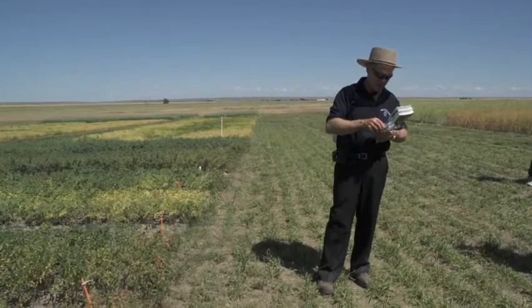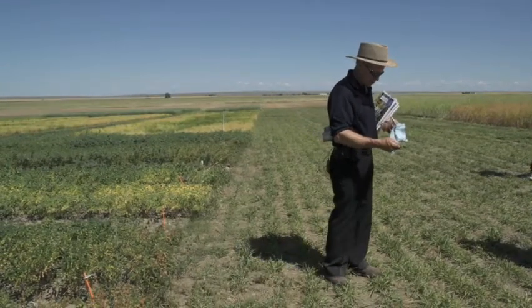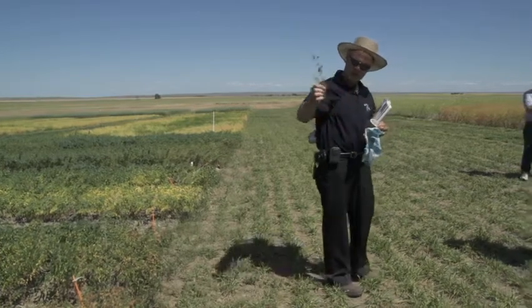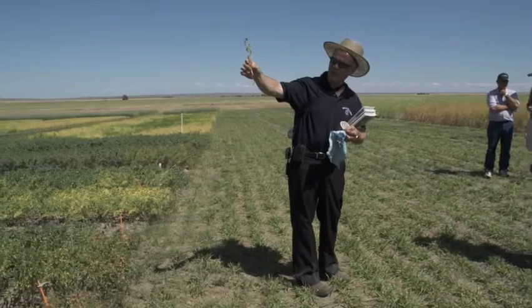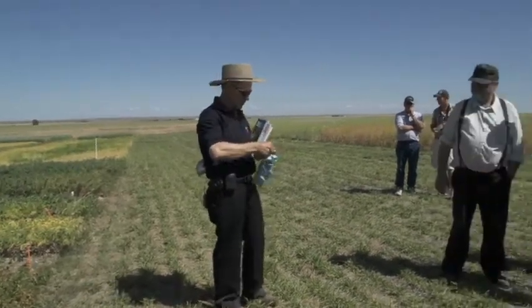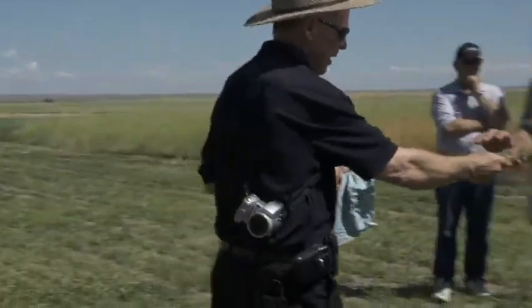There are some plants here, and I'll pass them around. This is what the root rot phase looks like in chickpeas, and you'll see on these two the dark brown color on the roots, which ultimately stunts and kills the plants, as you see here in these two. So just pass those around, you can have a look.